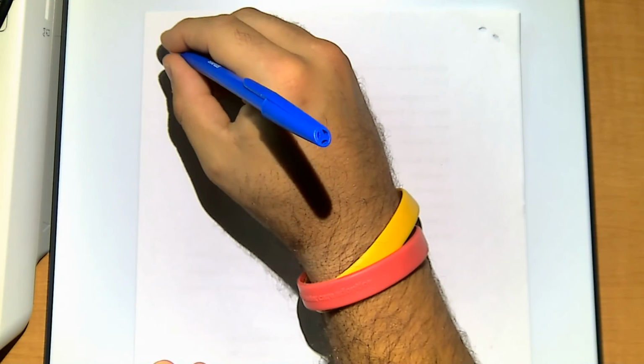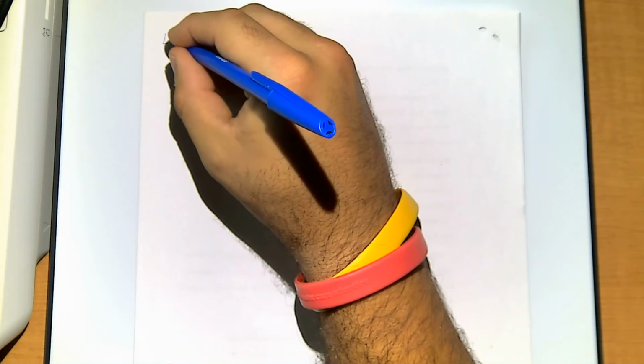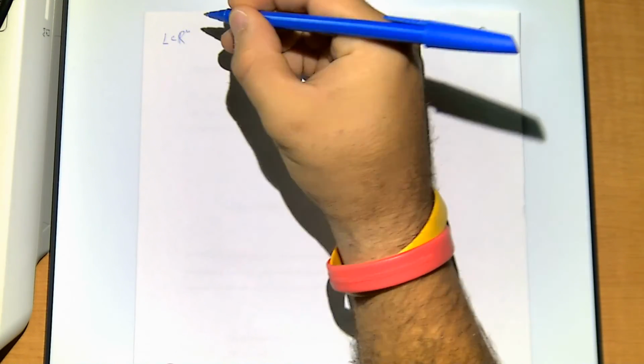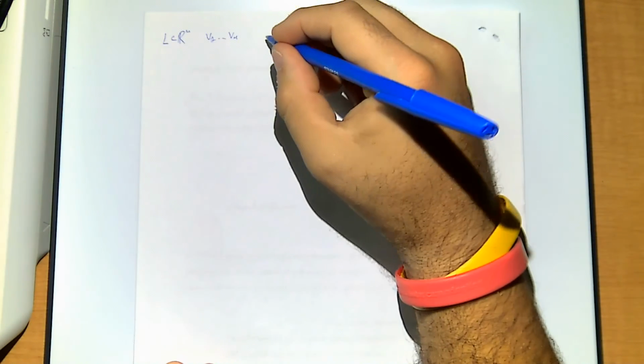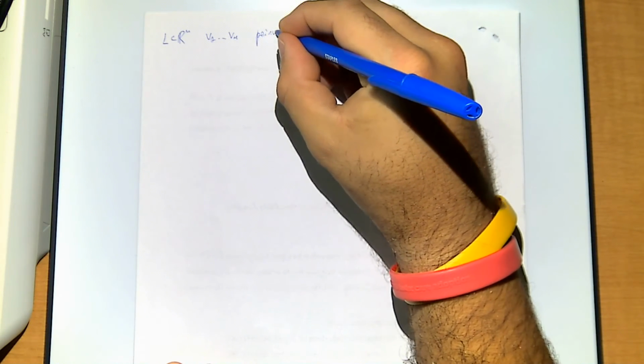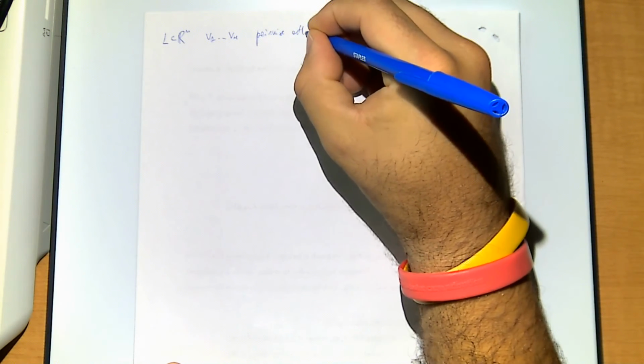Okay, so let's start. Let's start with the lattice L containing an n with basis v1, vn. So the usual n-dimensional lattice now. And imagine that all the vectors are pairwise orthogonal.